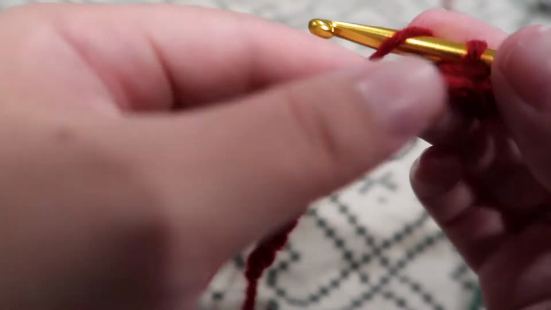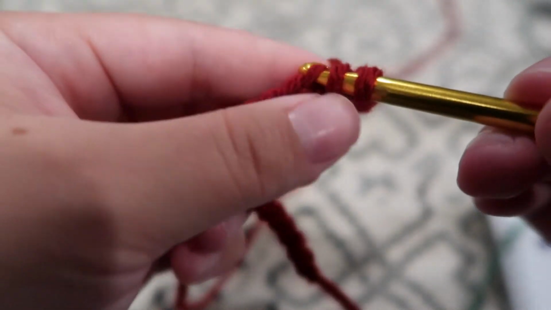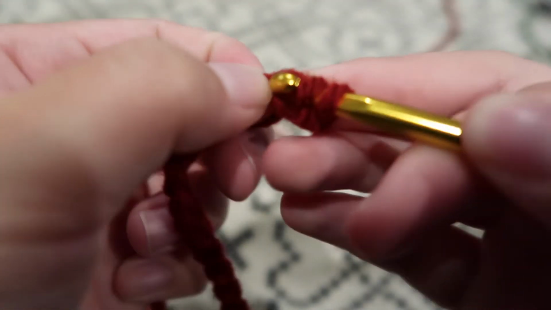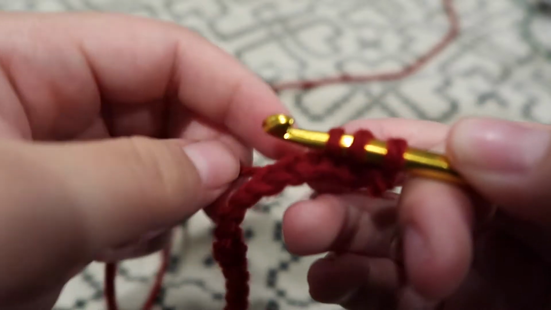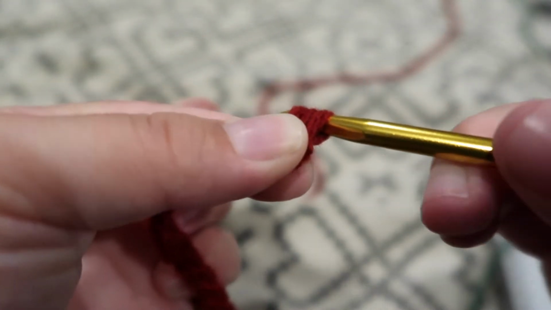To do a double crochet, you're just gonna pull your string over your needle, go through your next hole, wrap around again, and then you're just gonna pull that through all 3 little loops, and then you're done. So yeah, and then you do that.